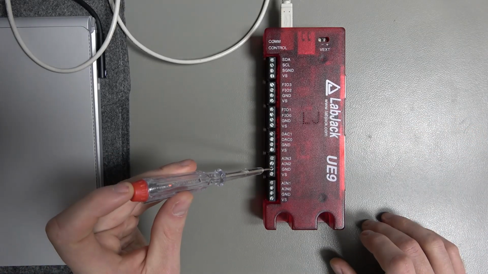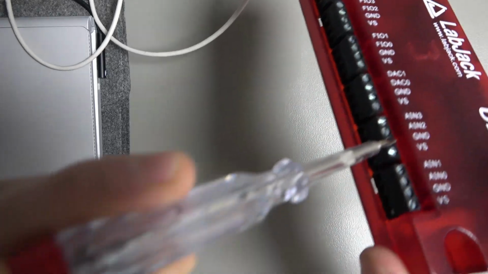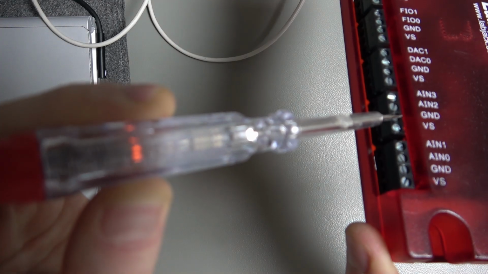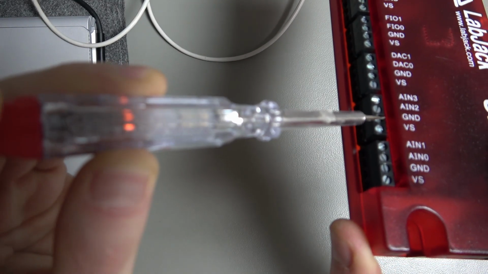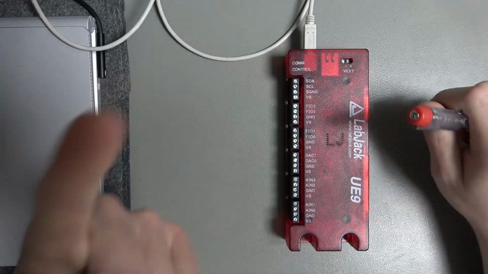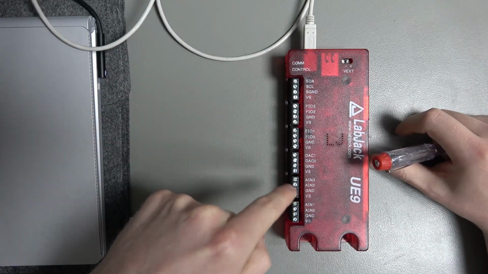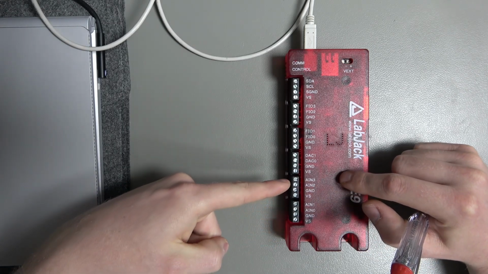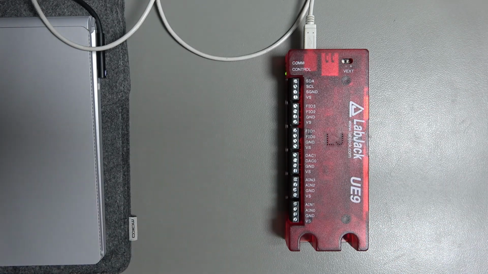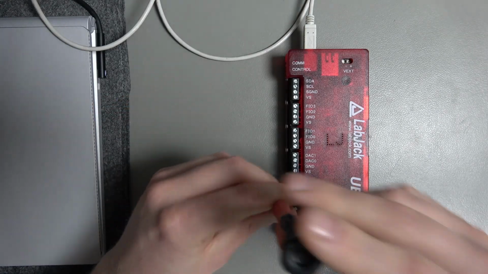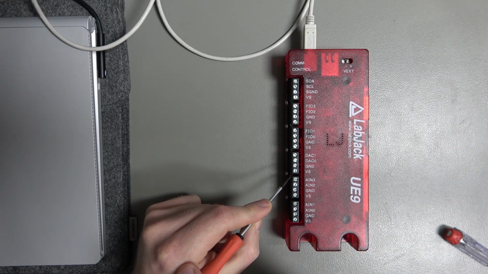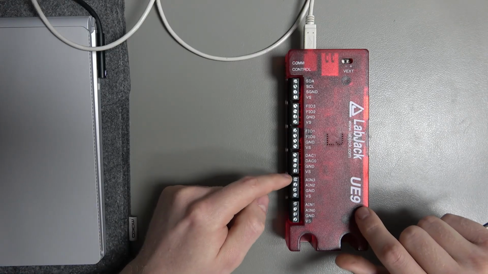But this ground has a difference in potential with respect to earth potential of around 100 volts. Likewise, my finger has roughly a potential difference of 100 volts to this device's ground. So if I now touch the analog input, let's assume because I hold the screwdriver and touch the screw of the analog input with the screwdriver, then I effectively apply 100 volts to this highly sensitive analog input without even noticing it.